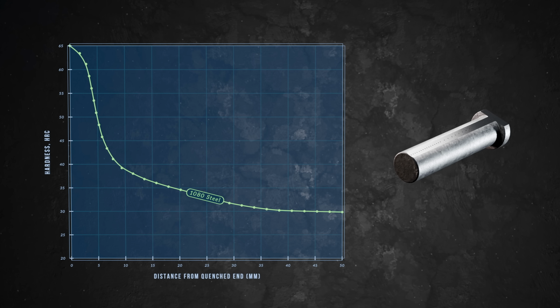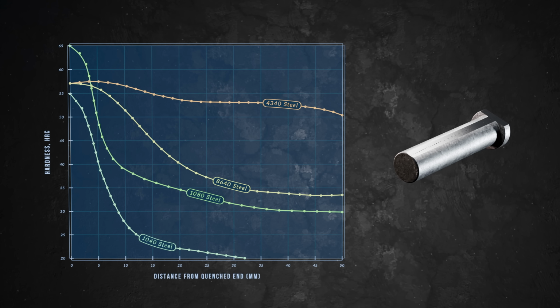Hardenability is mainly determined by composition. These different steel grades have very different curves. The maximum hardness at the quenched end on the left of the graph is governed by carbon content. The 1080 steel reaches a higher hardness at the quenched end than the 1040 steel because it contains more carbon, but the rate at which hardness decreases with distance from the quenched end is mainly influenced by alloying elements.